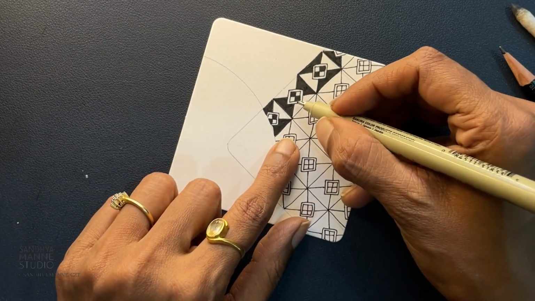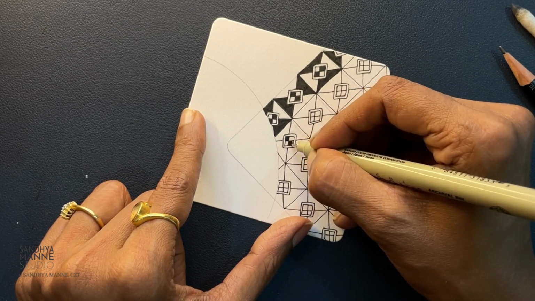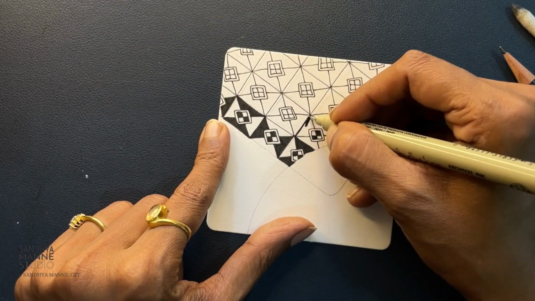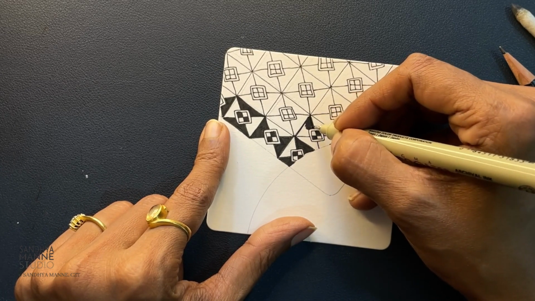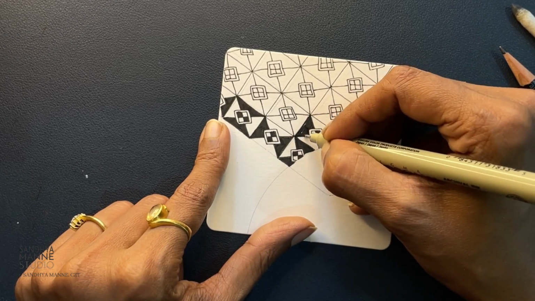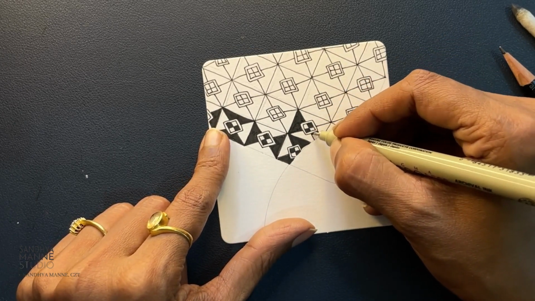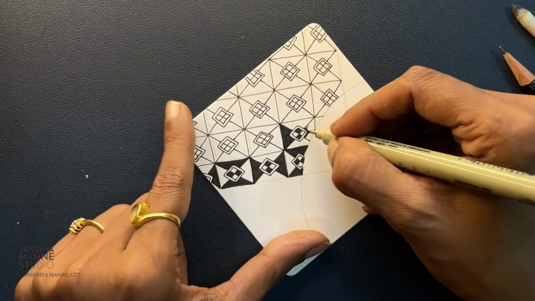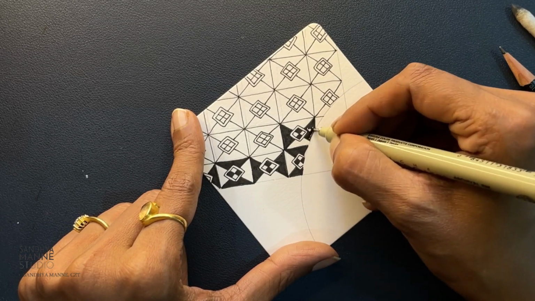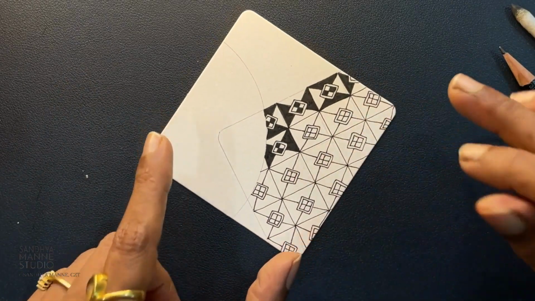Now here we're going to do this, which means I'm going to add my black here and here. We're going to alternate between this setup.